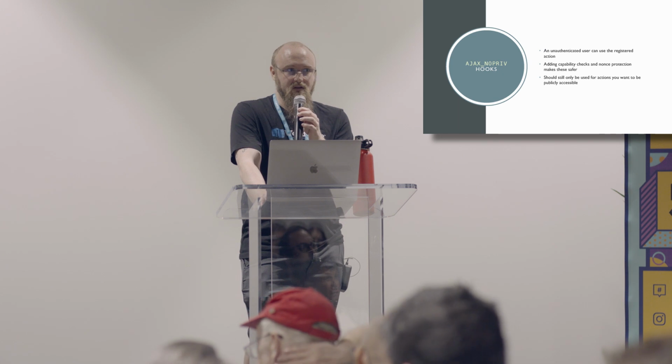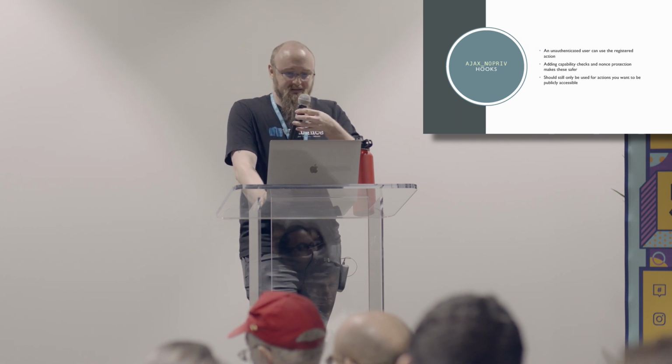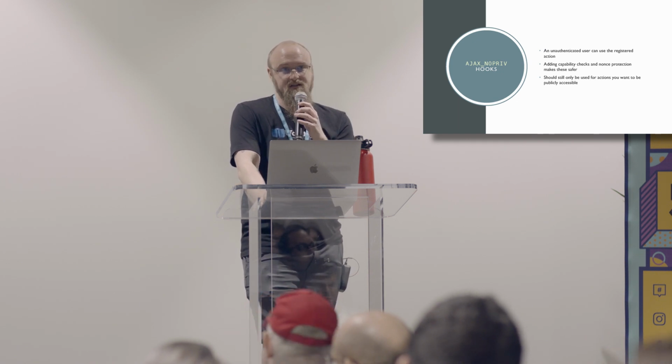Like if you want to have one AJAX function to rule them all, you can still do it and use regular AJAX hooks and AJAX nopriv hooks and just have your capability checks if you want to do something administrative, but it's probably safer to split it up. And yeah, you should probably still only use these for actions you want to be publicly accessible.